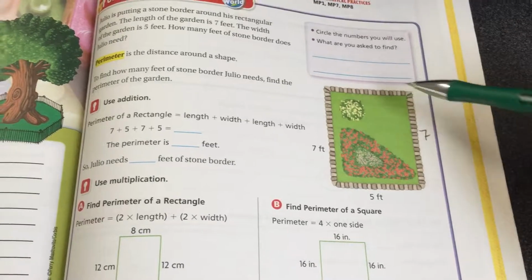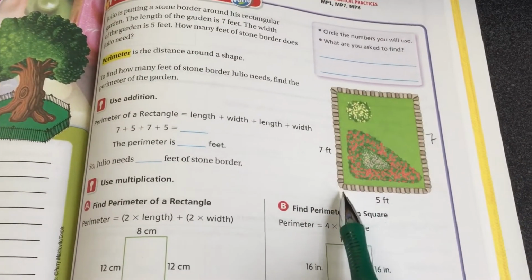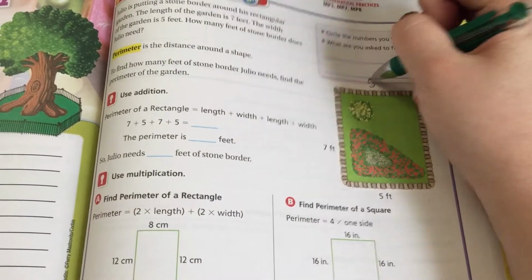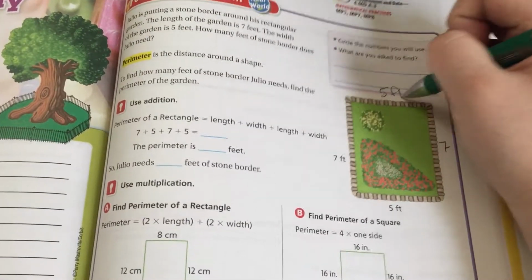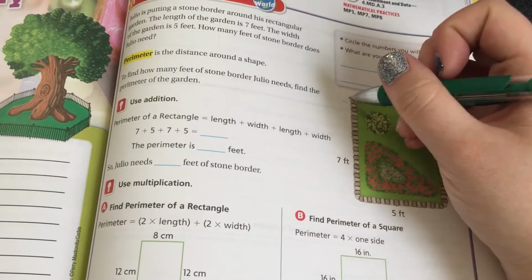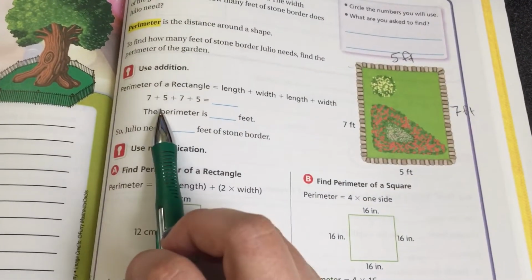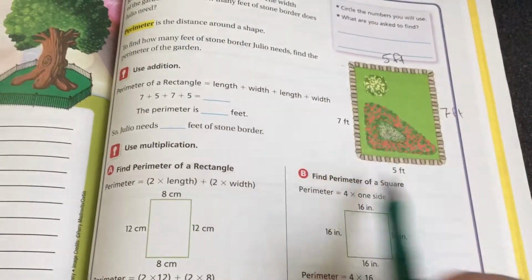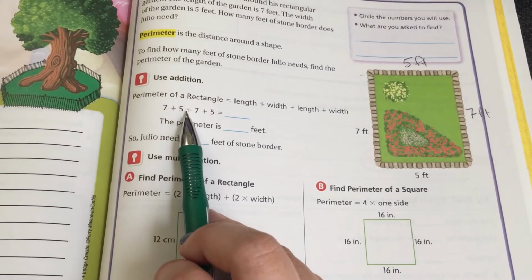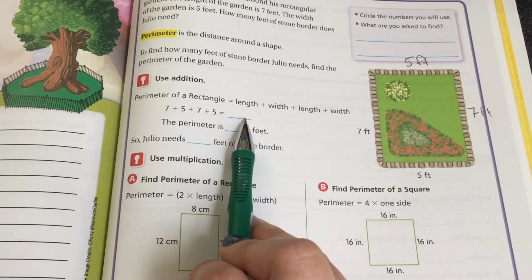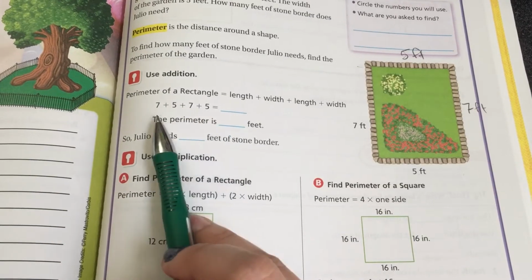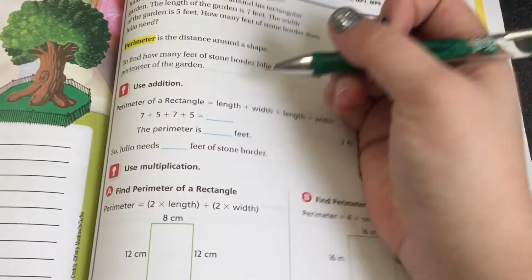Same thing with this side up here. With this whole side, it's the same size as this one. So I'm going to put the 5 up here again. So there's 5 feet this way, 7 feet this way, 5 feet this way, 7 feet this way. And so they represented that with an equation. The whole perimeter, the outside edge, is written the same thing as a length plus the width plus the length plus the width. So if we add all of those together, we get 24.